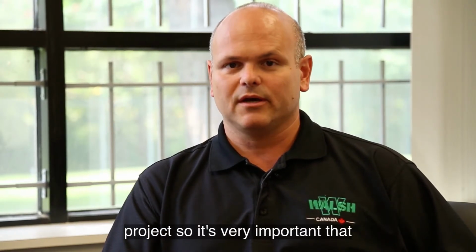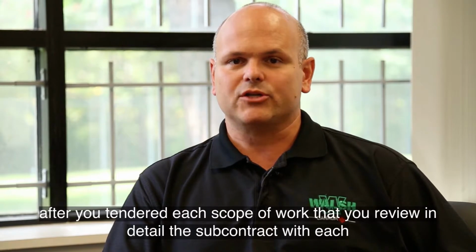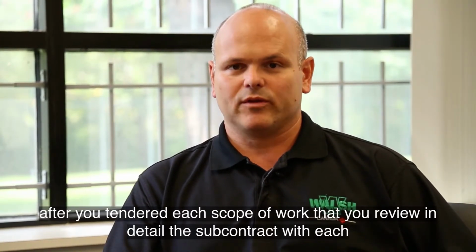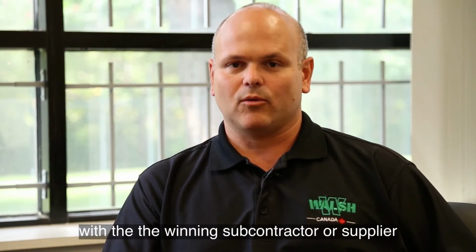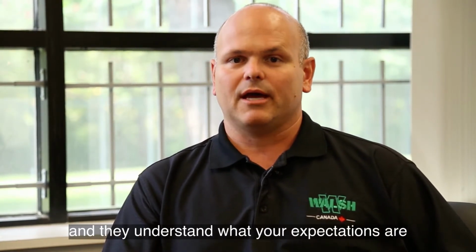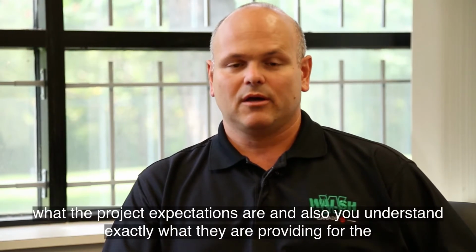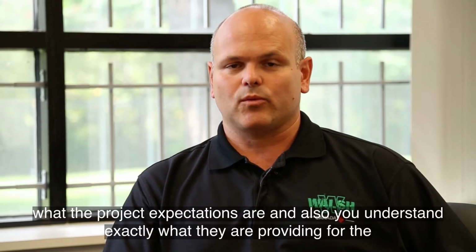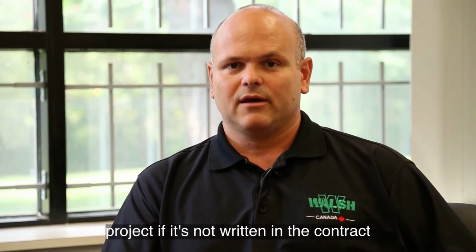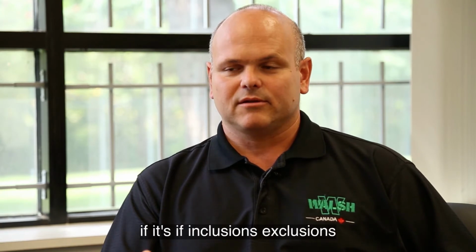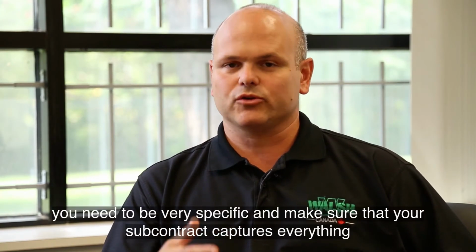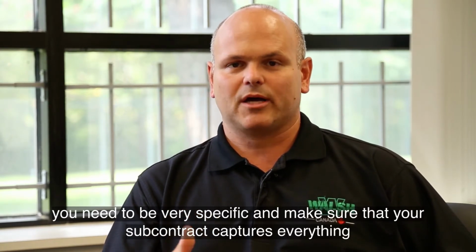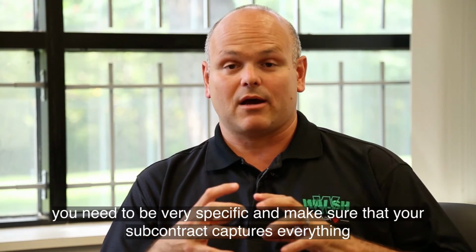So it's very important that after you've tendered each scope of work, you review in detail the subcontract with the winning subcontractor or supplier, and they understand what your expectations are, what the project's expectations are, and also you understand exactly what they are providing for the project. If it's not written in the contract, inclusions, exclusions, you need to be very specific and make sure that your subcontract captures everything you want.